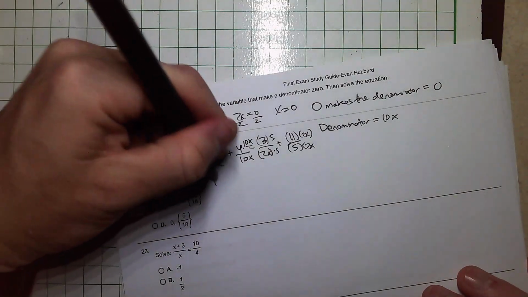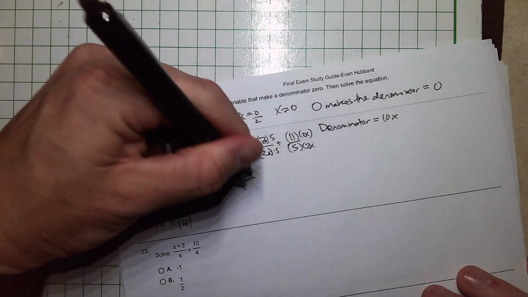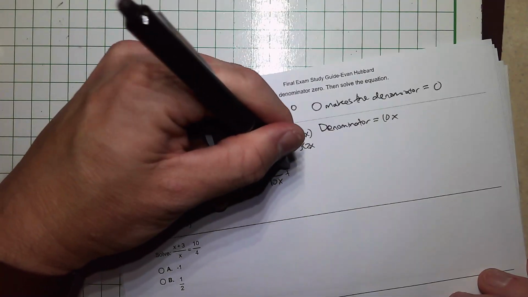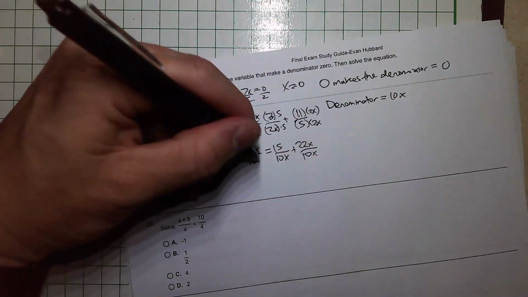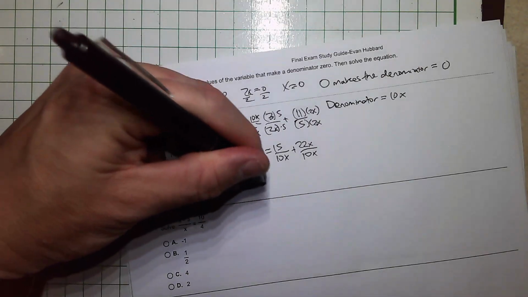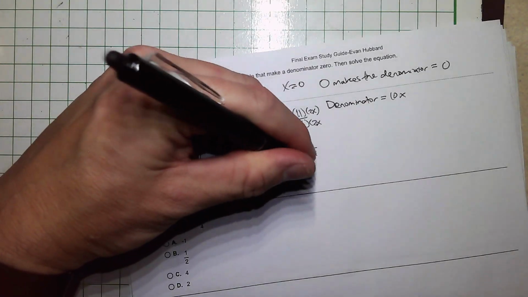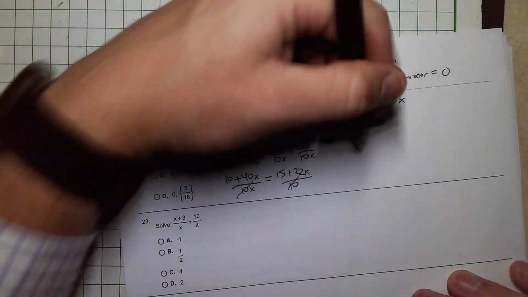So I'm left with 10 divided by 10x plus 40x divided by 10x plus 15 divided by 10x plus 22x divided by 10x. They have a common denominator, so I can combine them. Now the denominators are the same, so I can cancel.